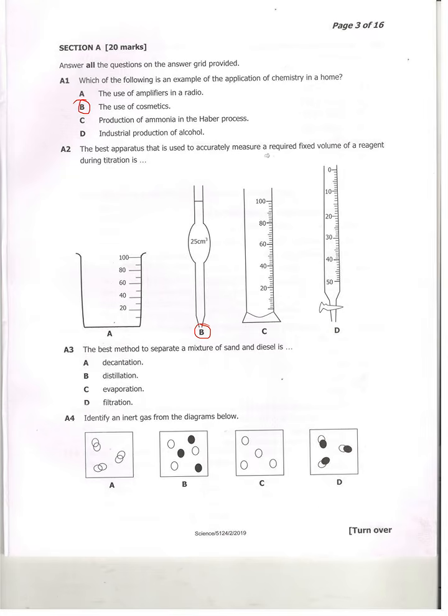Now question 3. The best method to separate a mixture of sand and diesel. Sand is insoluble, meaning it cannot dissolve in water. Diesel is a liquid, so we are looking at the method we can use if we want to separate an insoluble substance from a liquid. So the best method here is filtration, D.